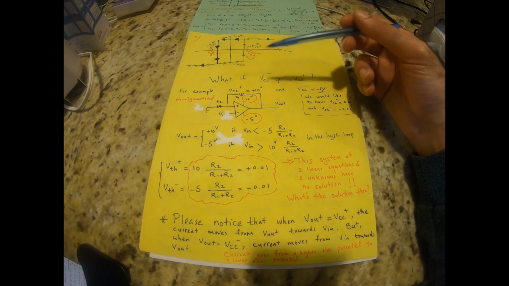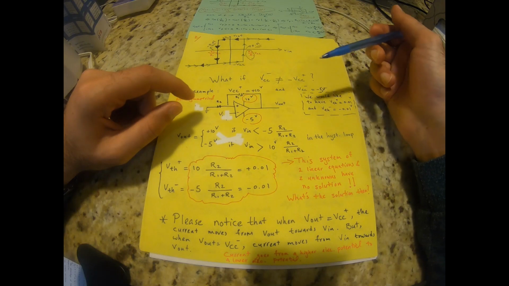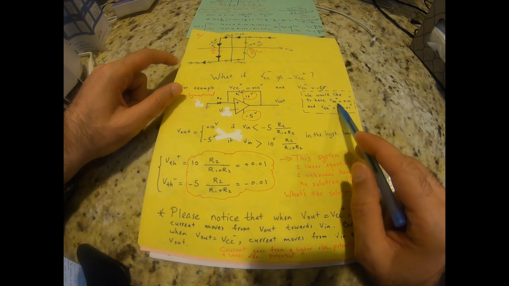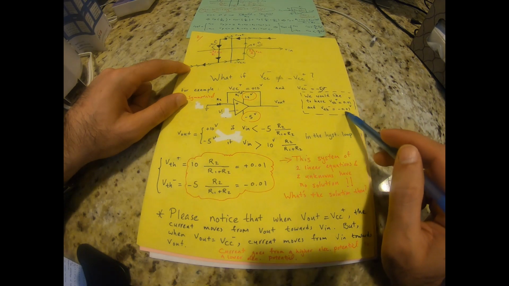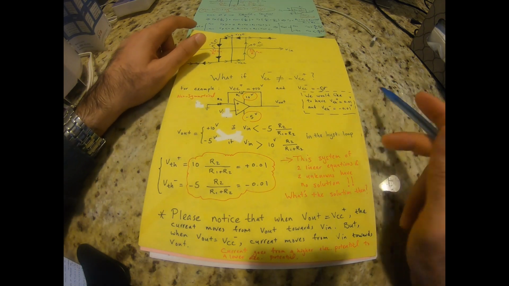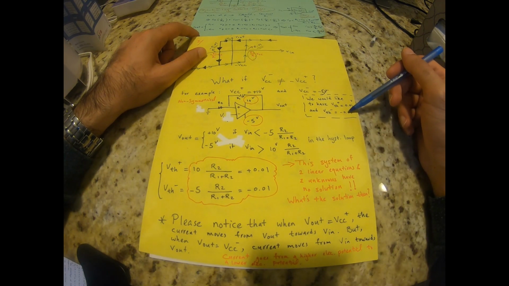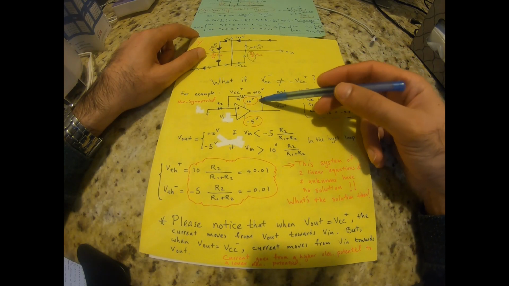So let's assume that you are asked to have a positive threshold voltage of 0.01 and a negative threshold voltage of negative 0.01. So these two are the same, but our power supplies do not have the same absolute value.